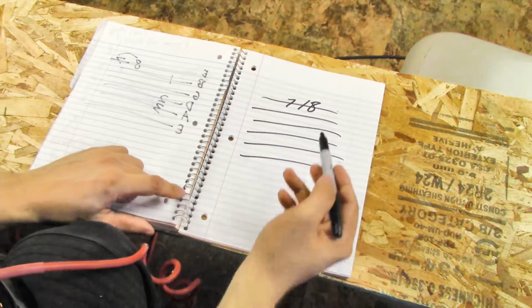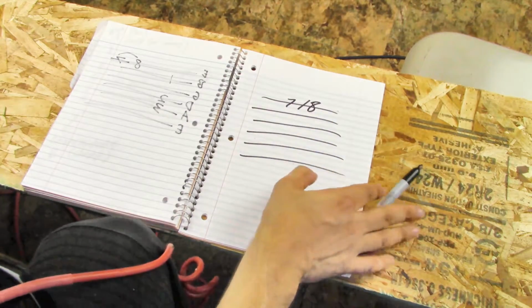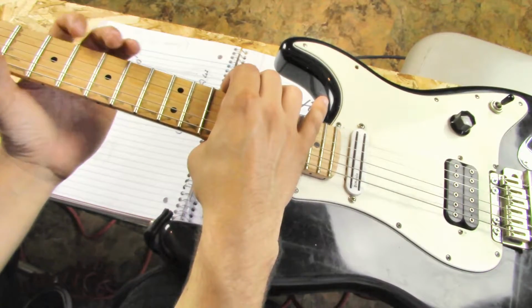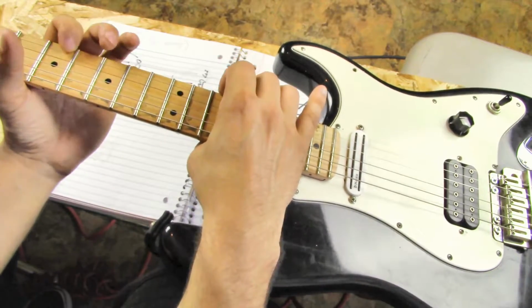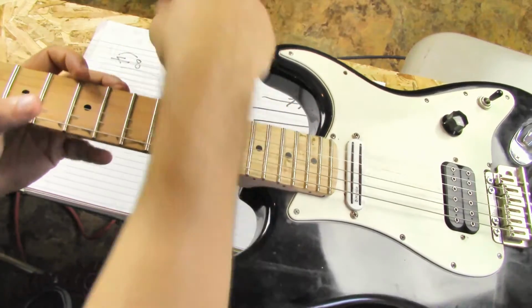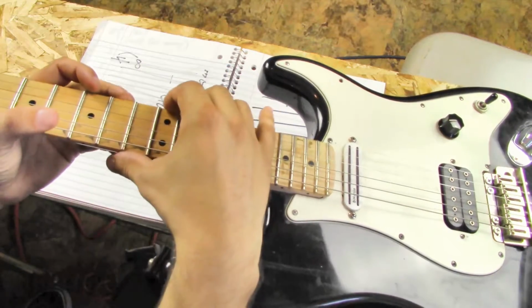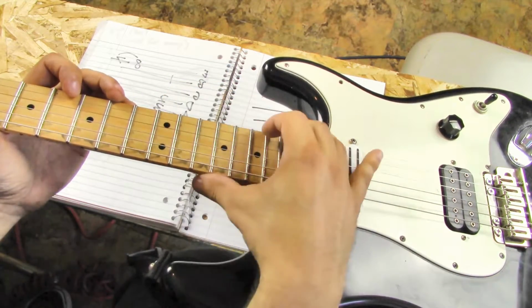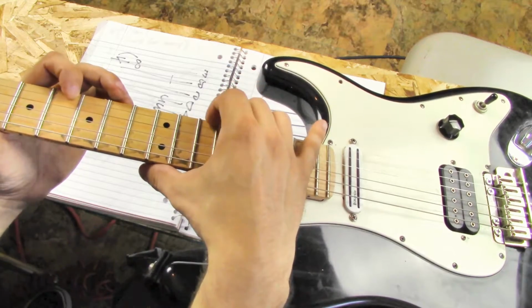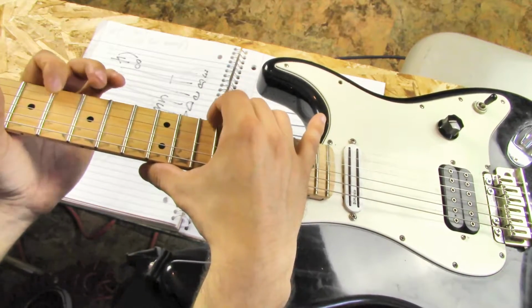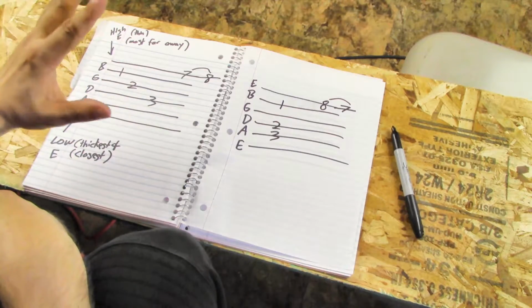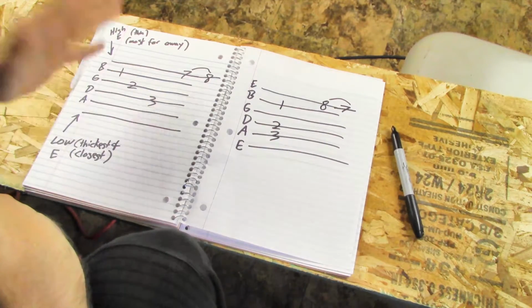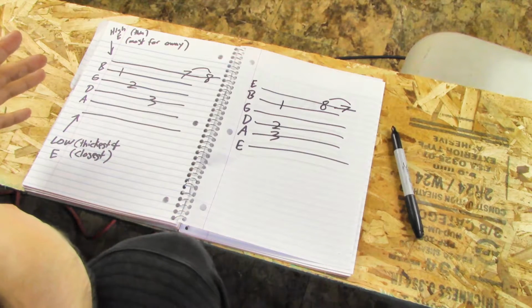Okay, this slash here, it means slide. Okay, we got 7 here and then 8 here. This means sliding. Slide up. And if it goes the opposite, 8/7, that means slide down. Those are pretty much all you're going to need to know to get started playing tabs.